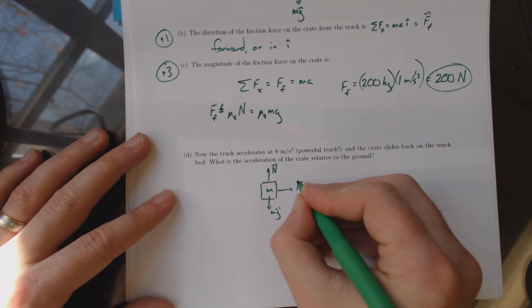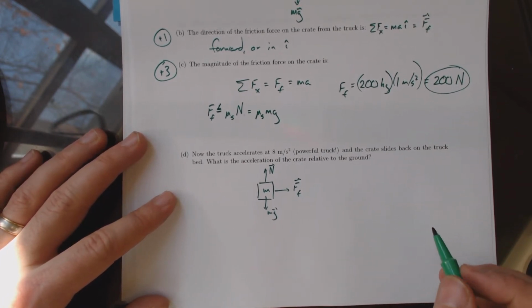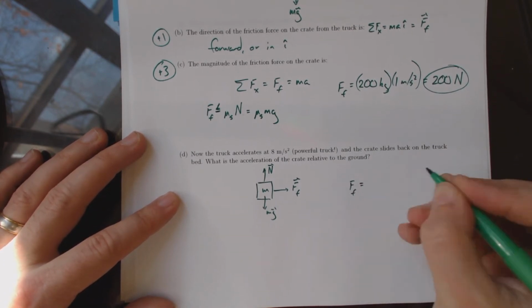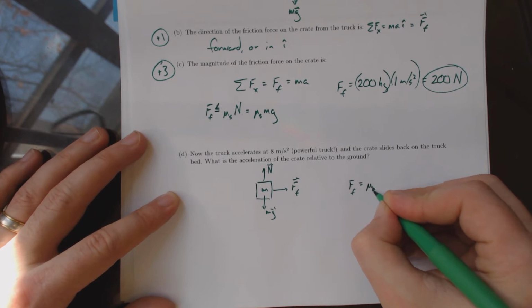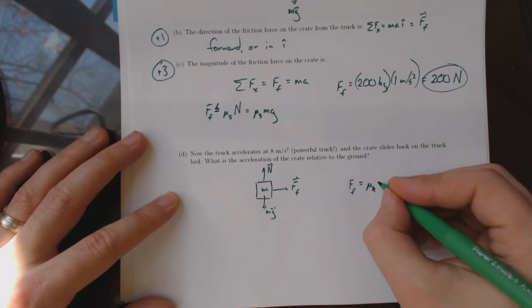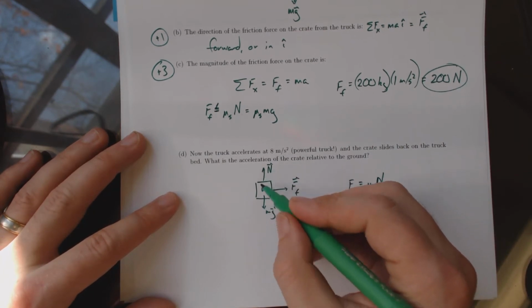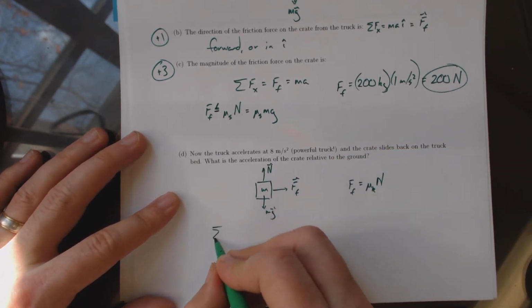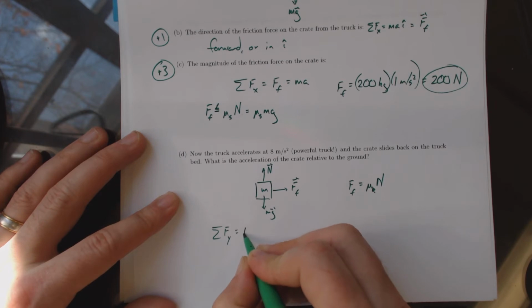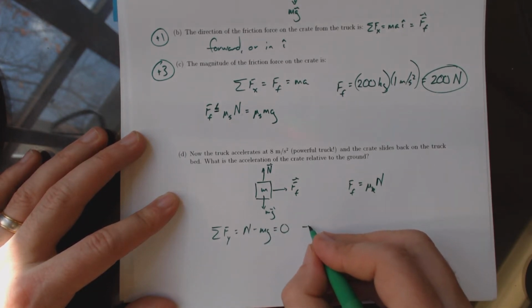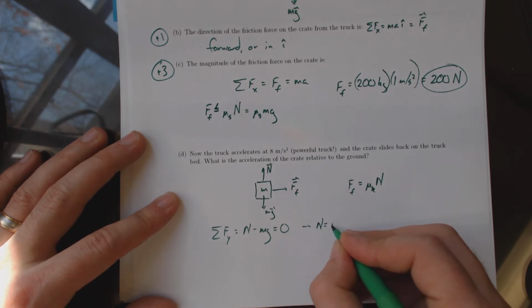And I've still got these same forces, but now my frictional force is sliding, and so now it is equal to the kinetic coefficient of friction times the normal force. And the sum of the forces in the y direction, n minus mg, is now equal to 0. So I know that the normal force is equal to mg.